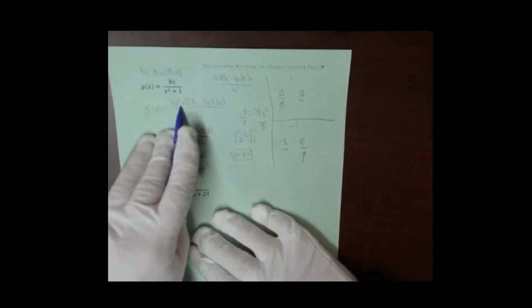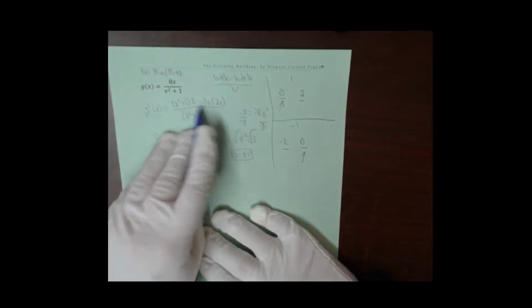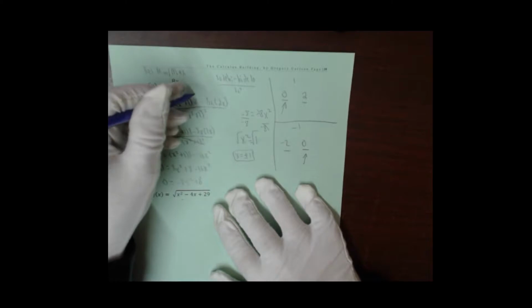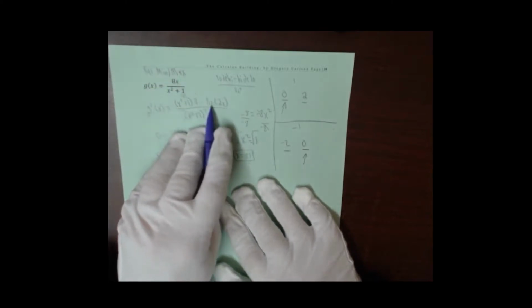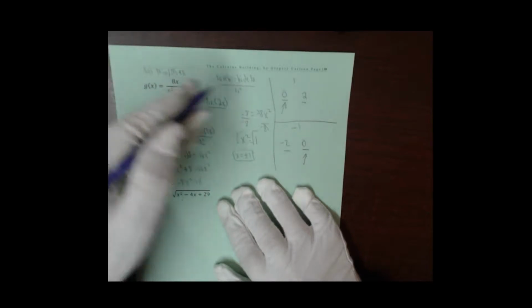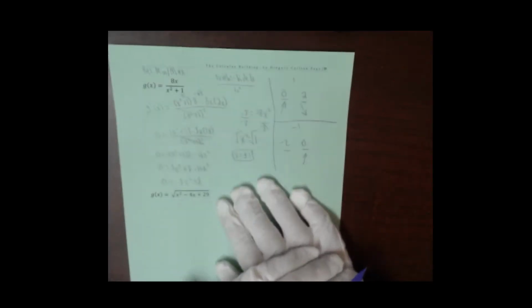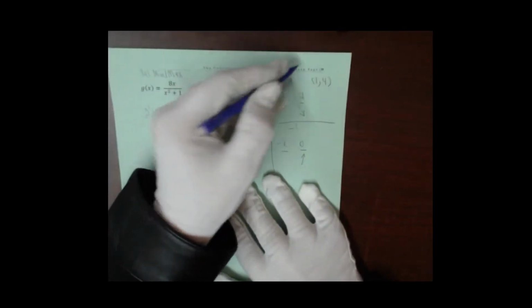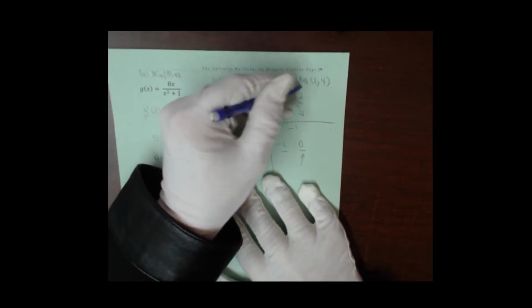Again, I plugged in a 0 here, so I had 8 minus 0 times 0, so just 8, which is positive. If I plug in a 2, I'm going to get 2 squared, which is 4, plus 1 is 5, times 8 is 40, minus 16 times 4, which is 64. 40 minus 64 is going to be negative. And so that tells us that we have a relative maximum at 1. And if you plug 1 into the original function, you'll find out that the y value is 4, so we have a relative max at the point 1, 4.